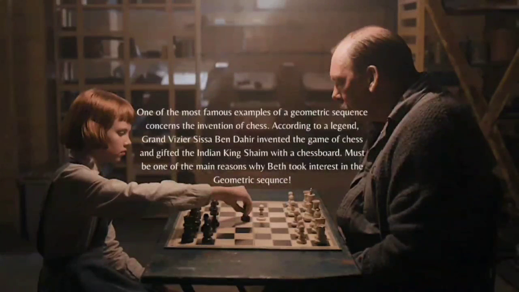One of the most famous examples of a geometric sequence concerns the invention of chess. According to a legend, Grand Vizier Sissa Ben Dahir invented the game of chess and gifted the Indian king Shihram with a chessboard. This is one of the main reasons why Beth took interest in the geometric sequence.